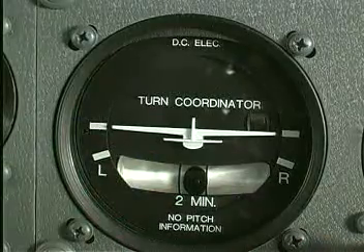In this case, I need to correct my heading error, plus set up an intercept back to course. I want about an 8-degree correction to the left, so I'll count an 8-second, 1/3 standard rate turn to the left and see how that works out.